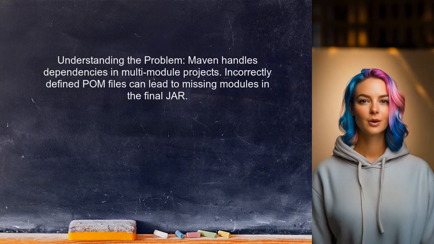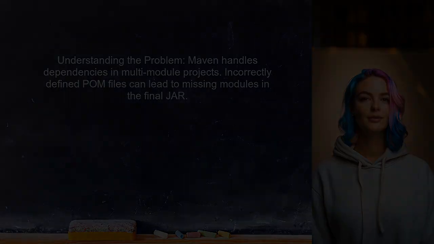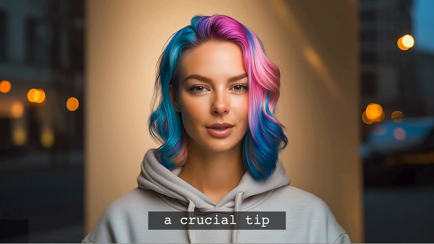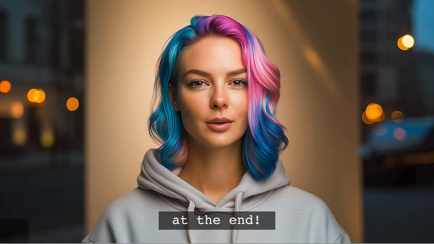The problem often arises from how Maven handles dependencies in multi-module projects. If the dependencies are not correctly defined in the POM files, the final jar may not include all necessary modules. We'll break this down step by step to ensure everything is set up correctly. And stick around. At the end of this video, I'll share a crucial tip that can help you avoid these issues in the future.